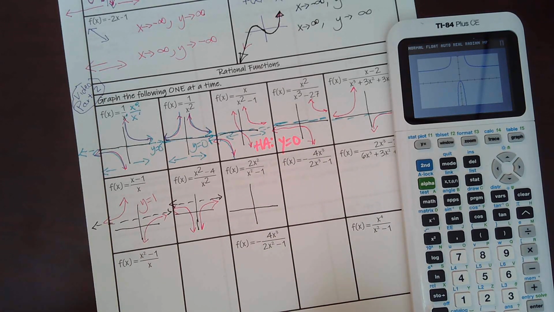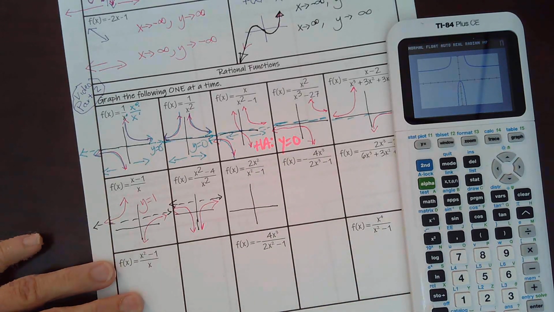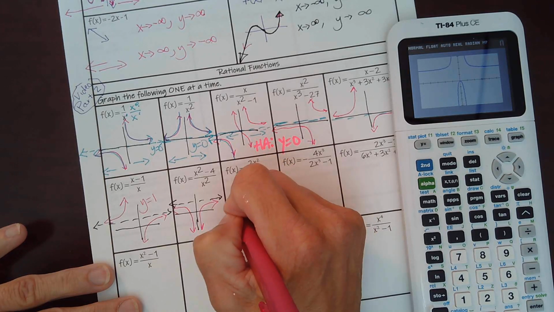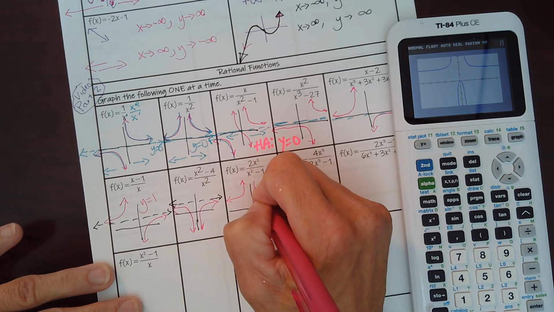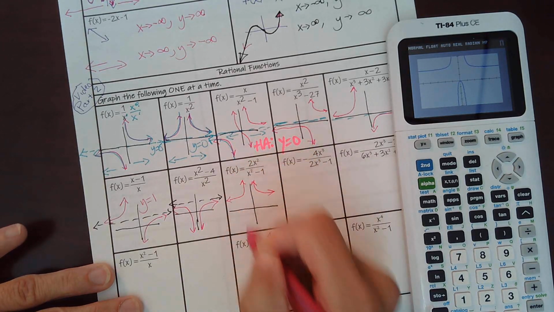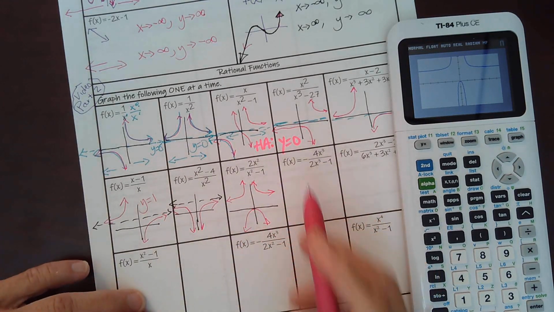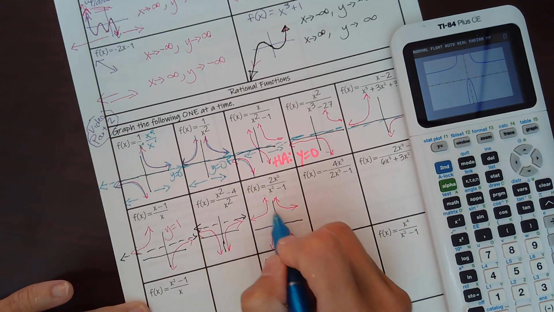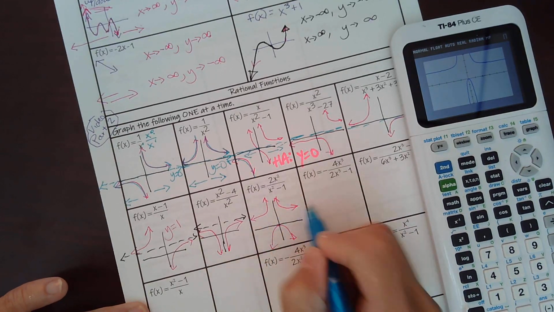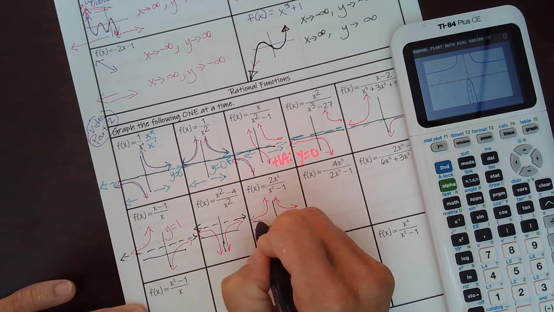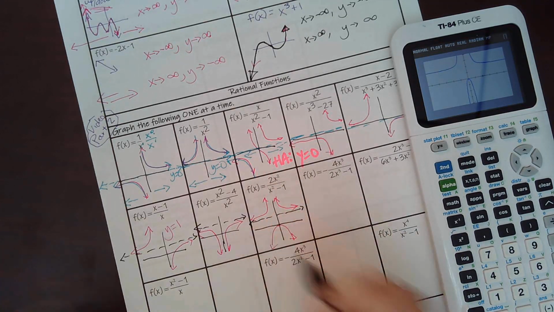And this particular graph has a shape that looks something like this. Not perfect by any means, but notice how these portions of the graph kind of flatten out. So it appears that there is a horizontal asymptote.